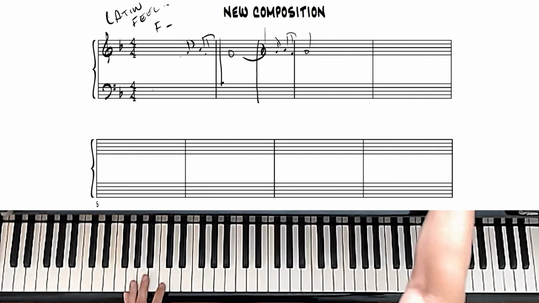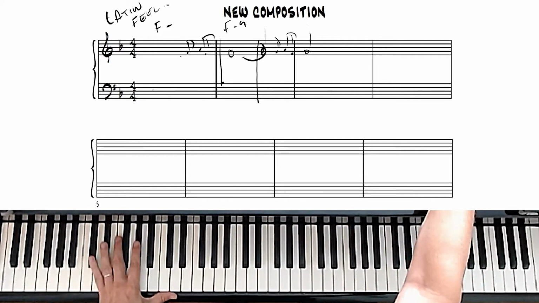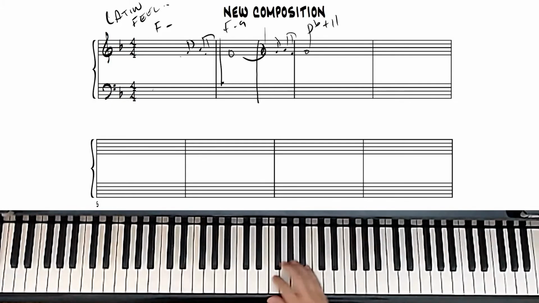Let's start putting the chords in. So this is F minor 9. And then I switch to D flat sharp 11.